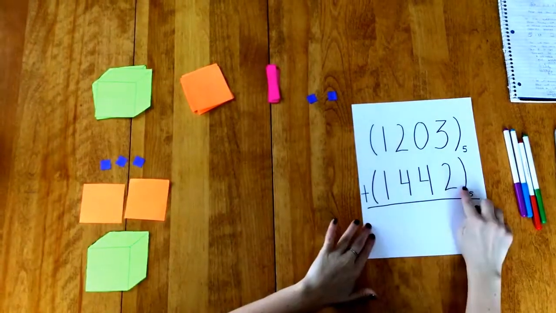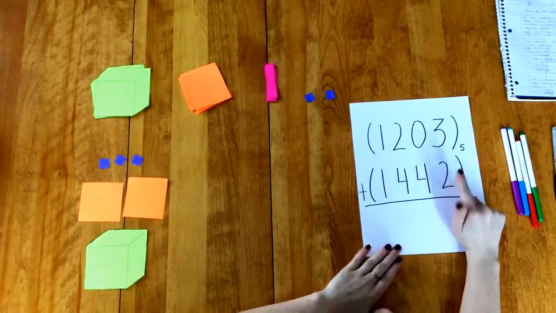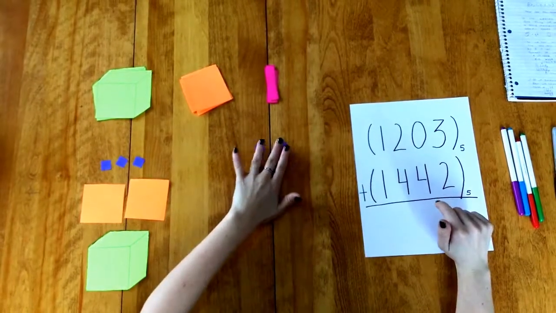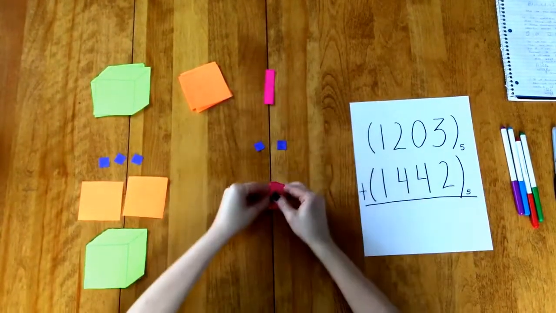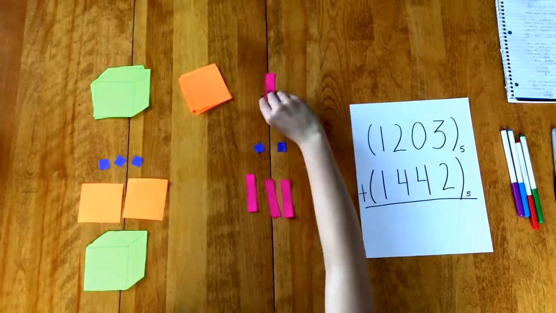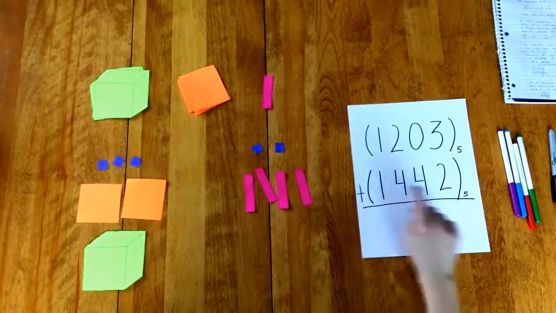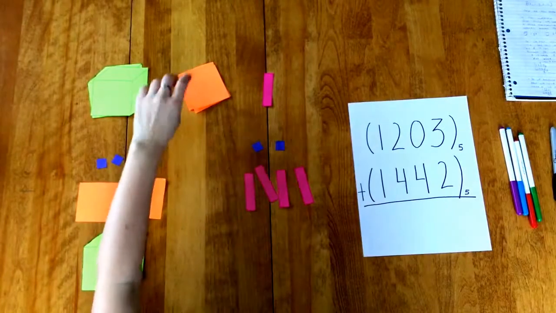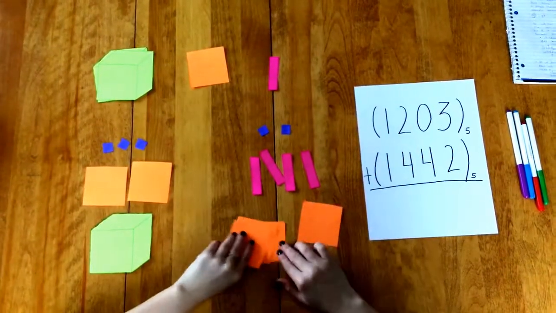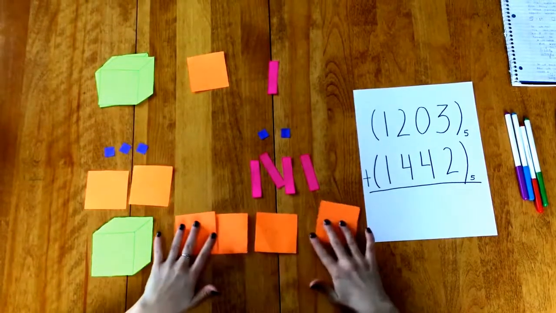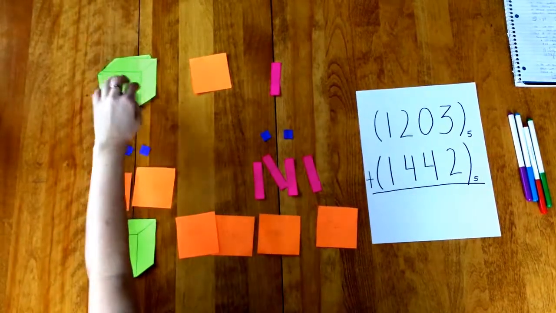For the second addend, we have 2 1 unit blocks, we have 4 5 unit blocks, we have 4 25 unit blocks, and we have 1 125 unit block.